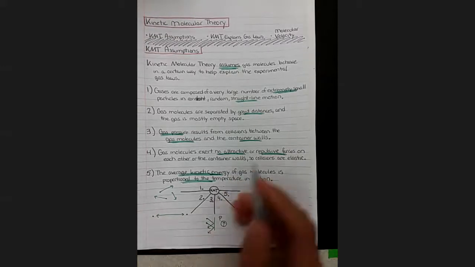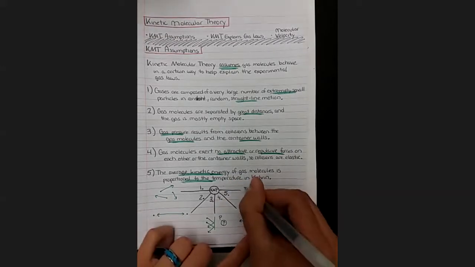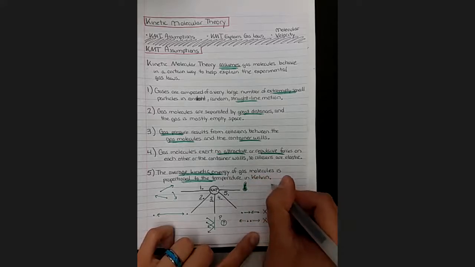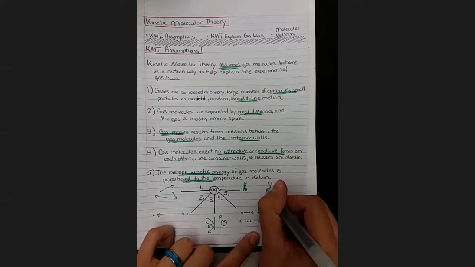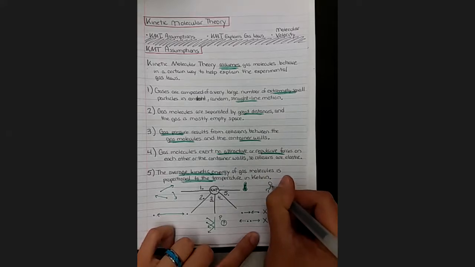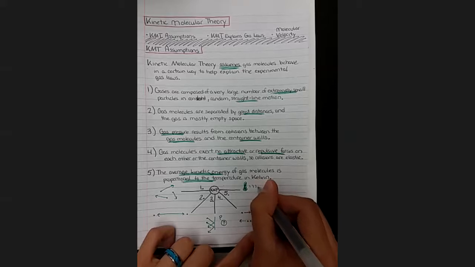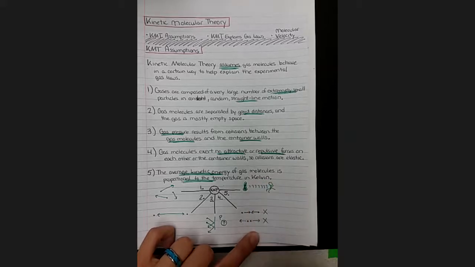And then for point number five, the average kinetic energy is proportional to the temperature. We'll draw a little thermometer here. We'll give it a high temperature. And we'll draw someone who's running super fast. Not sure what your arms look like when you're running, but we'll go for it and we'll give them lots of lines because they're going so fast.